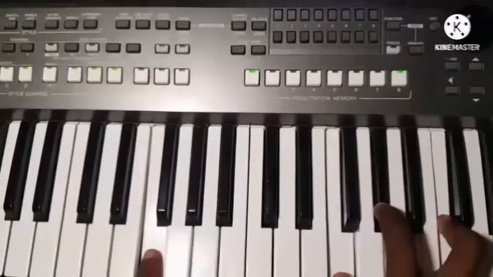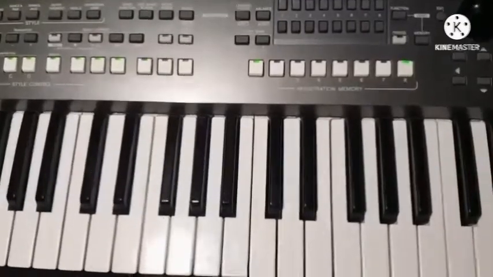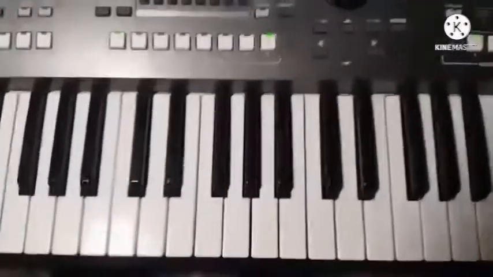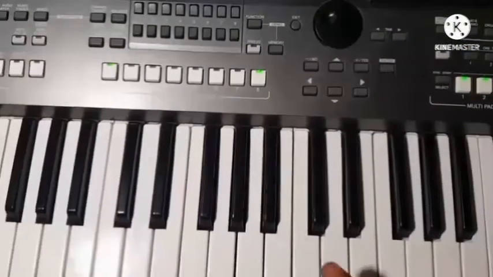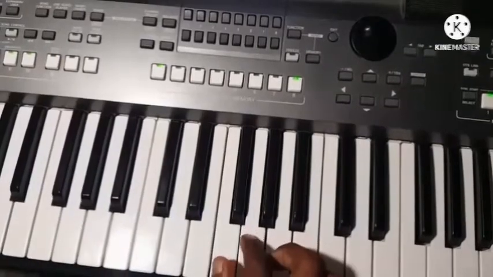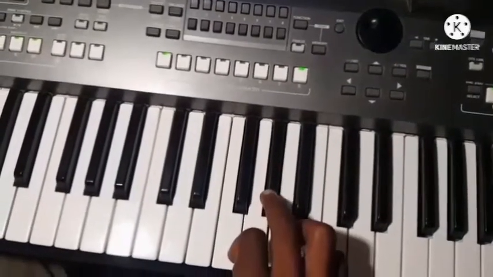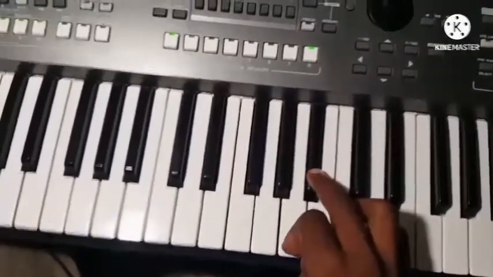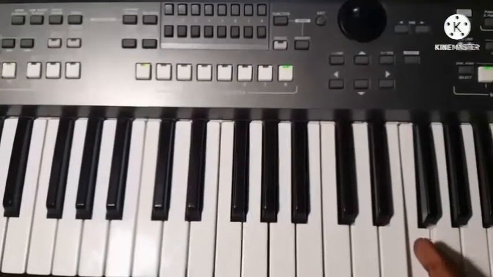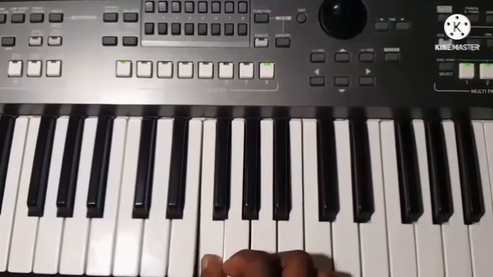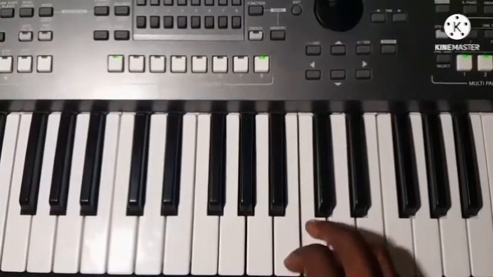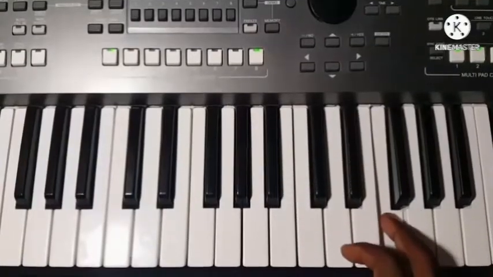So let me play the natural minor scale. So we're saying start from number 6. 6, 7, 1, 2, 3, 4, 5, 6. So this is our number 1. Number 1, 2, 3, 4, 5, 6, 7, 8.